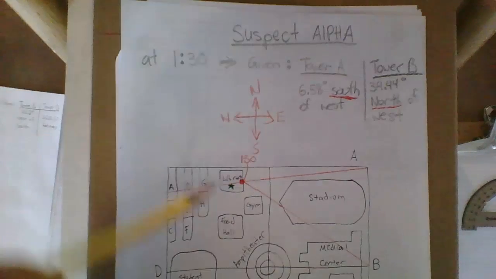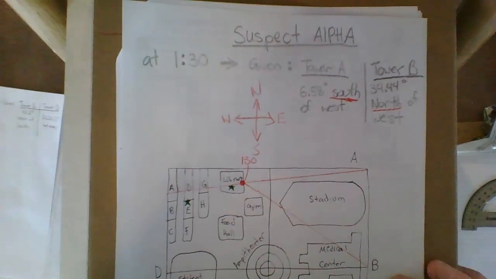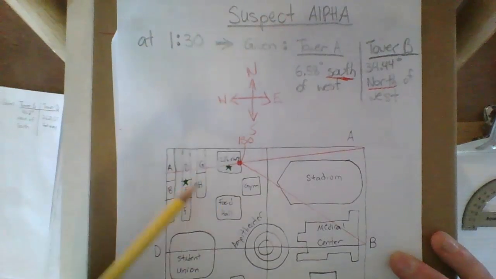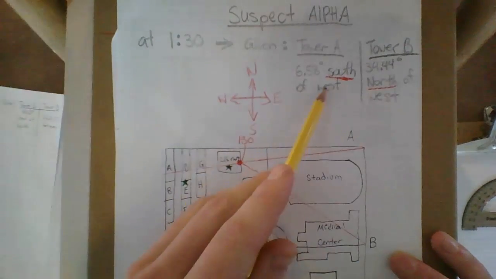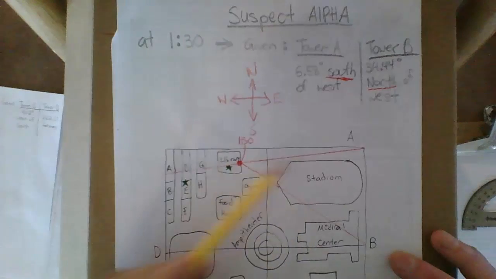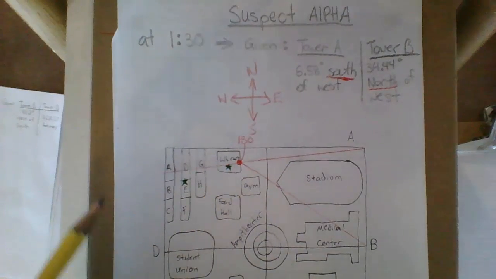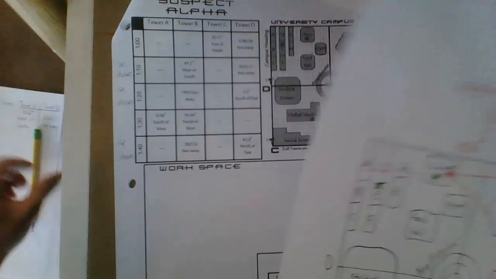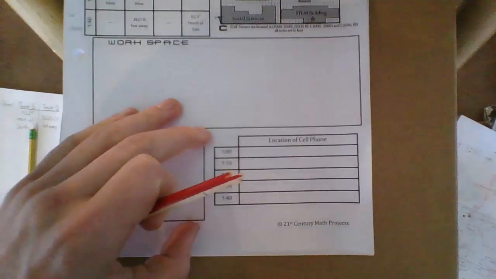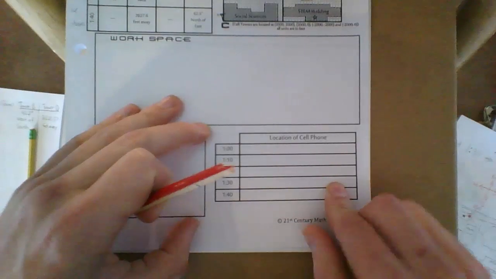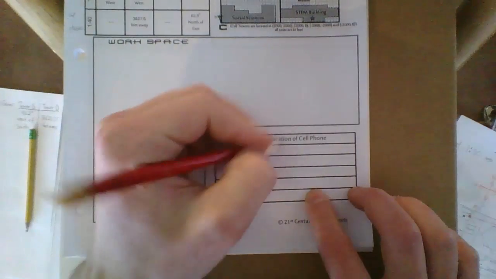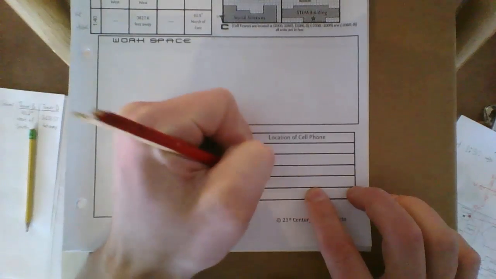Okay, so in the last video we figured out that suspect alpha at 1:30 was in the library because we were given two different angles, and all we had to do was use our protractor and figure that out. So we've got that information, we can put that in our table here. So at 1:30 suspect alpha was in the library.